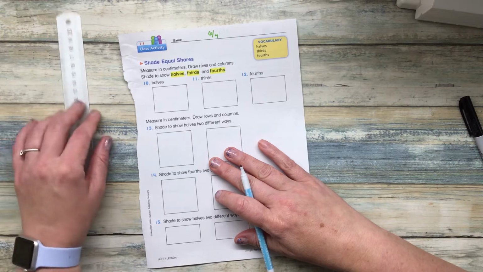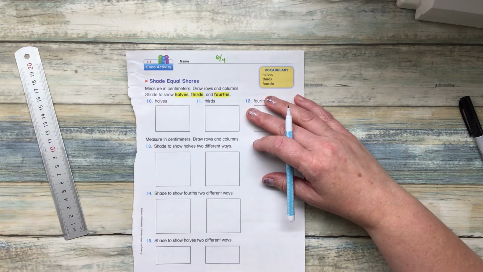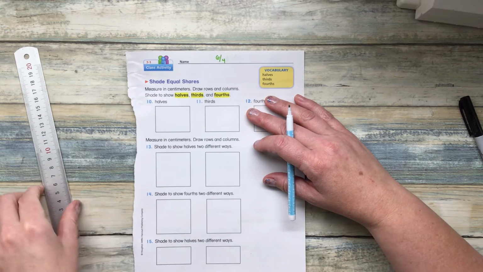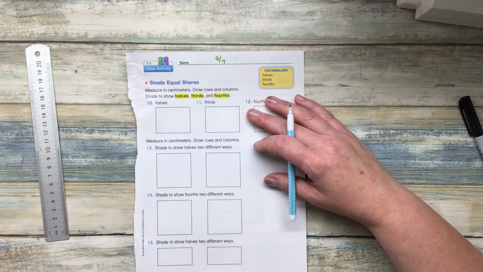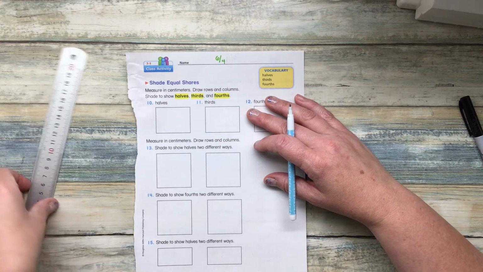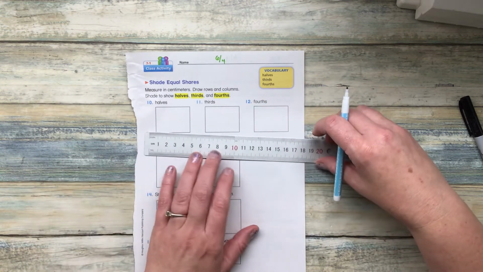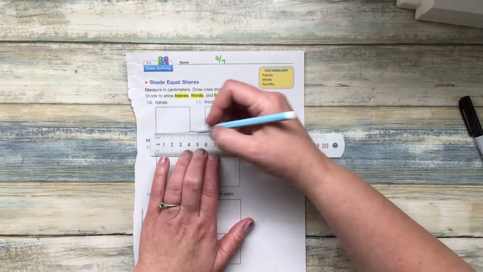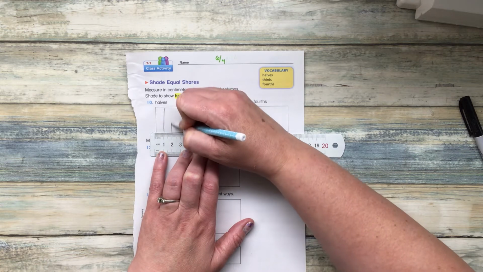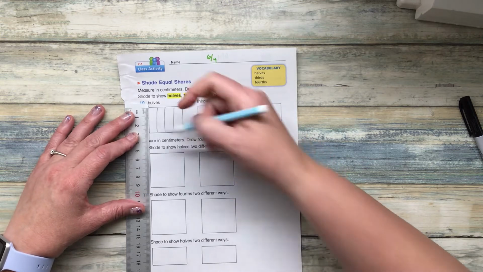All right, this says measure in centimeters. Draw rows and columns, and then we're gonna shade it to show halves, thirds, and fourths. Okay, so this shouldn't be too tricky, but we're gonna do the same thing that we did before, where we're gonna measure these and draw the centimeters. So go ahead and get that going right now and tell me that you're done in the chat when you're finished. We're gonna do the whole page of drawing all of the centimeters and everything right now.